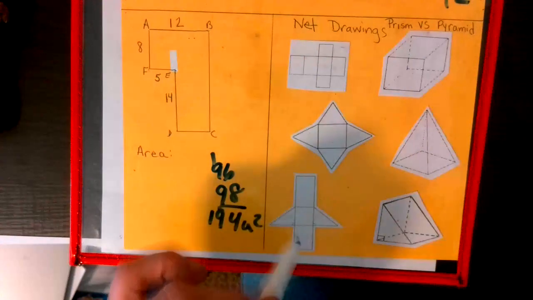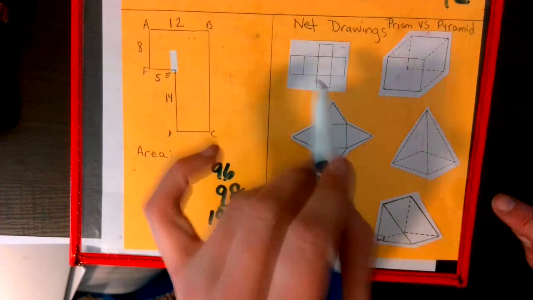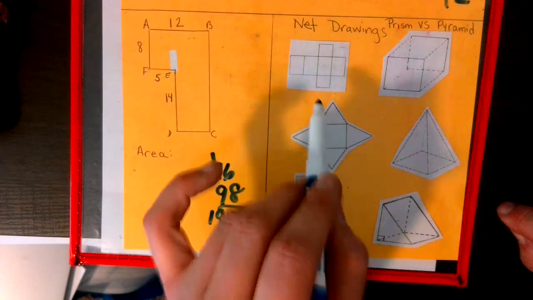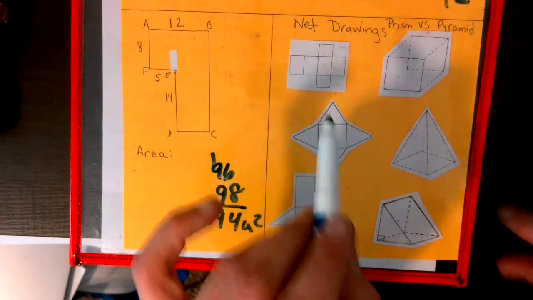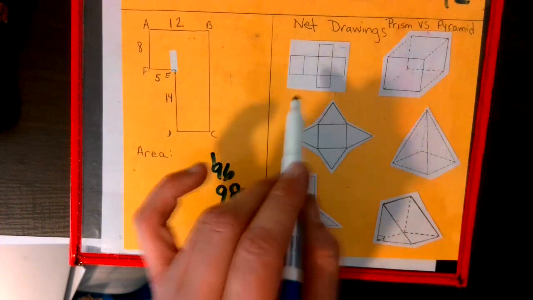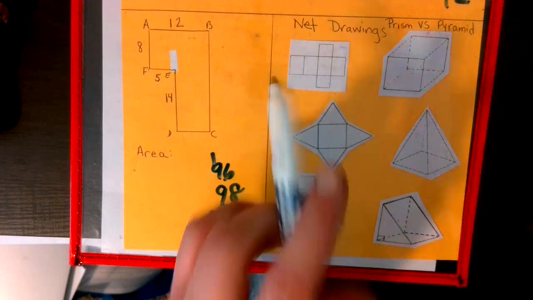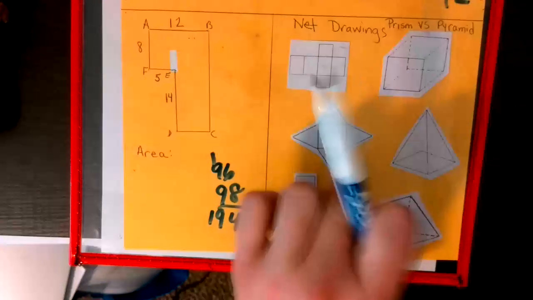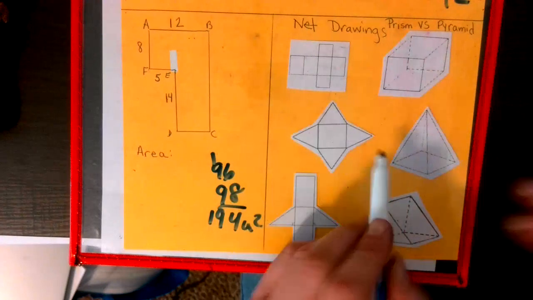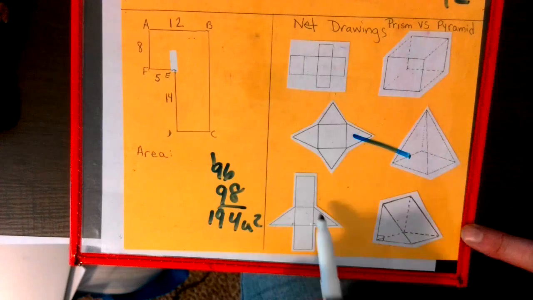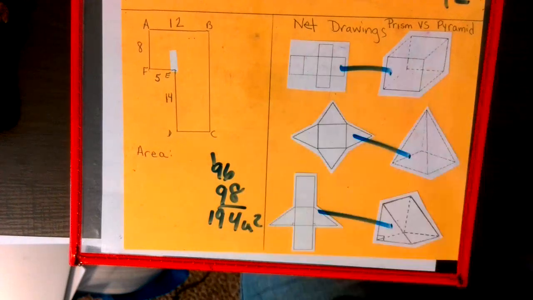This is considered a prism. That is a prism. A prism doesn't come to a point. It doesn't have triangular faces. Rectangle faces are prisms. Triangular faces are pyramids. This is this. This is this. This is this. Okay? So that's how you work that.